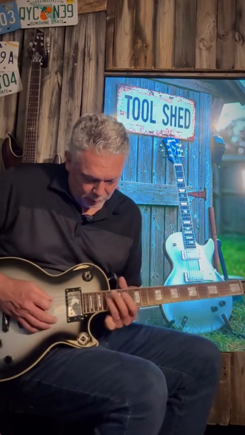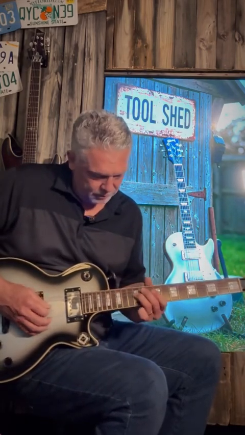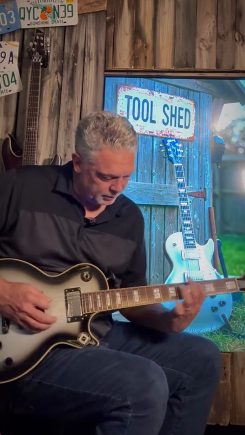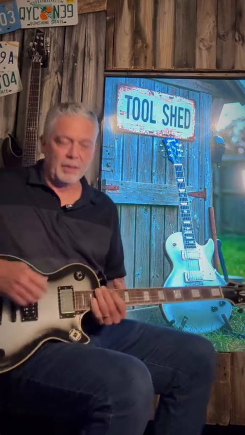Now some people continue and play this up here on the D, instead of the D here. It's the same note. It would look like this. Same note. I like the timbre of the thinner string here.